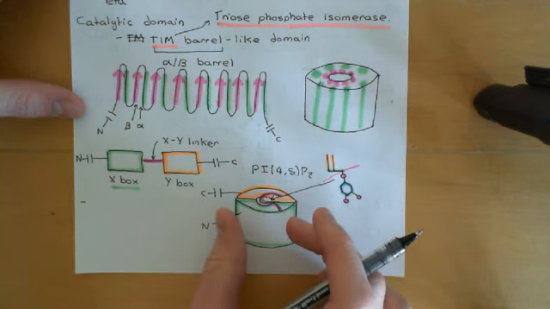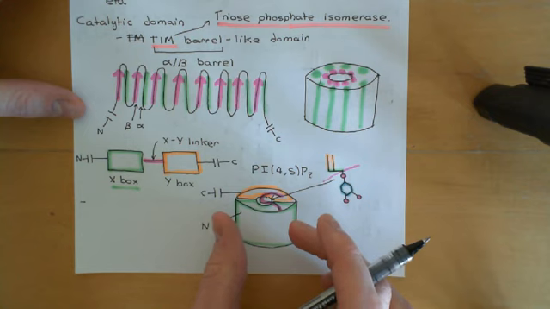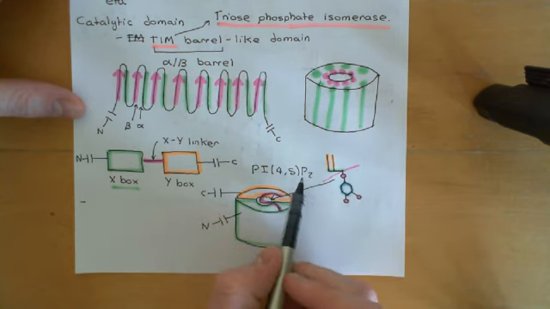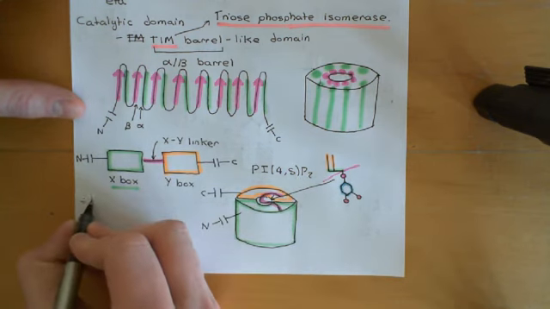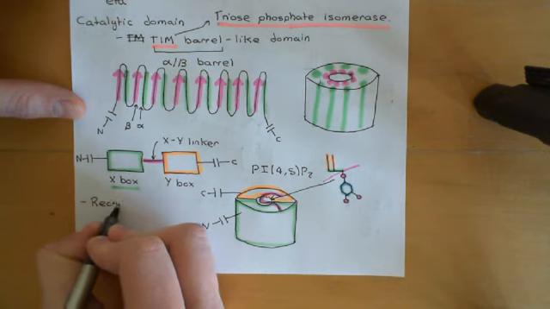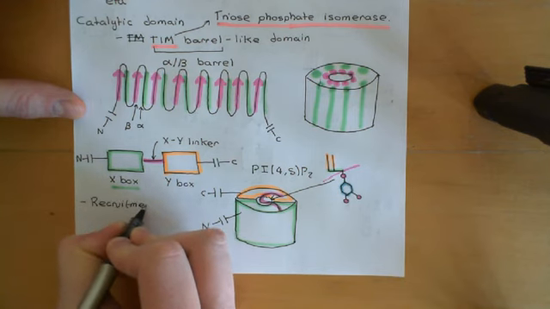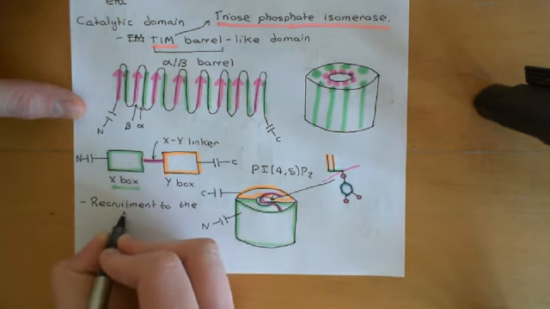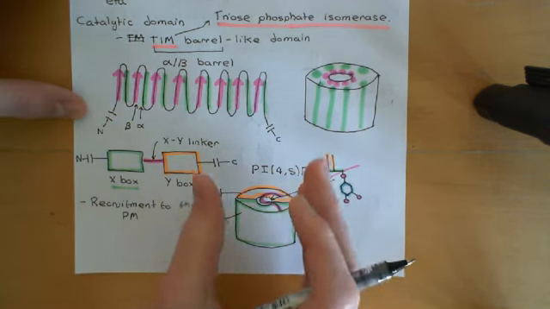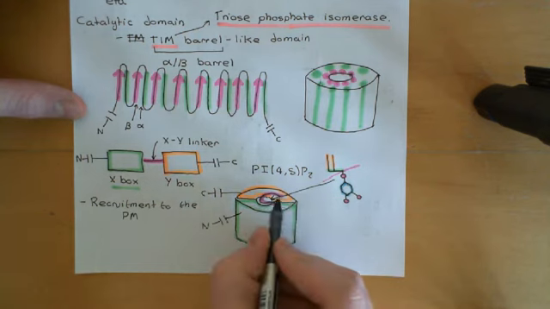Okay, so if you now want to activate your phospholipase C enzyme and get it to break down PI(4,5)P2 into diacylglycerol and IP3, you firstly need to recruit it to the plasma membrane. So that's one of the first steps that you need to do. You need to bring the whole enzyme up to the plasma membrane, and then somehow you need to activate it.